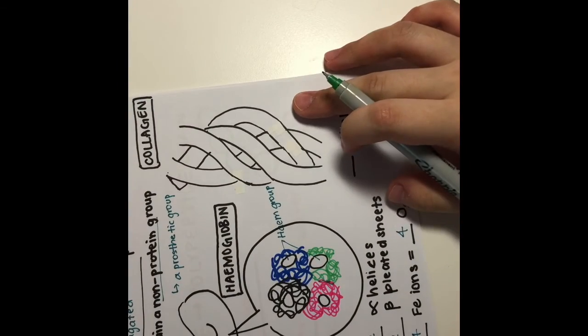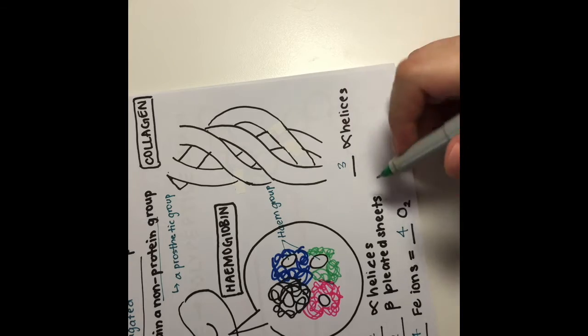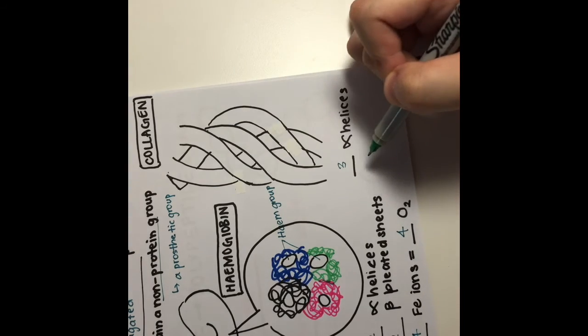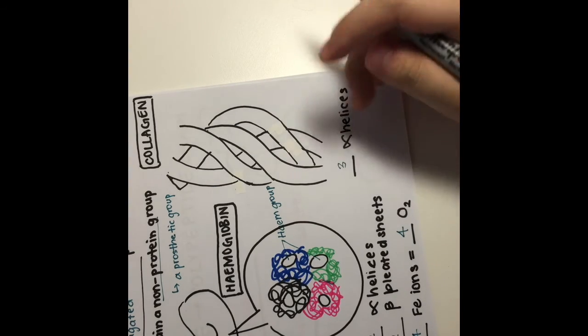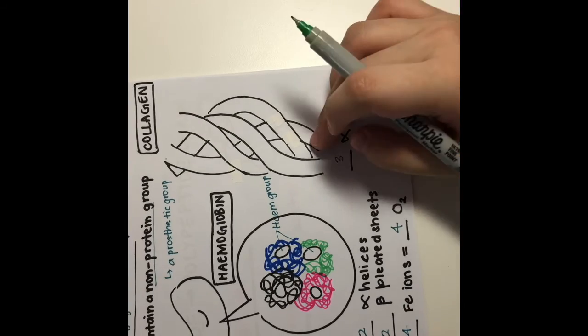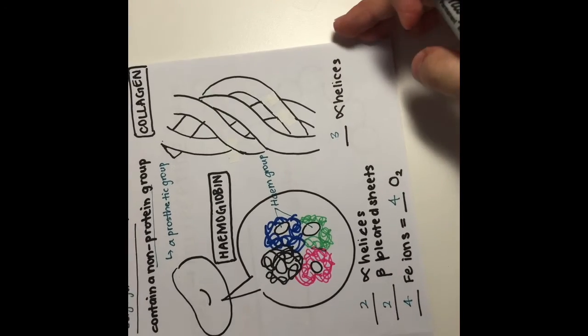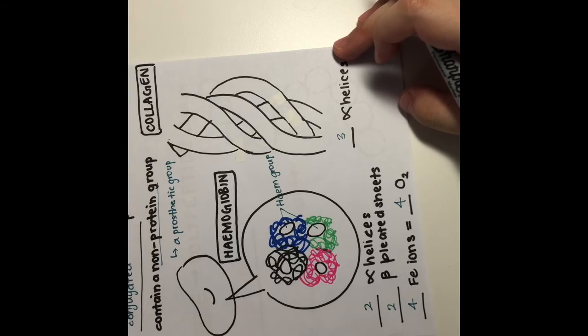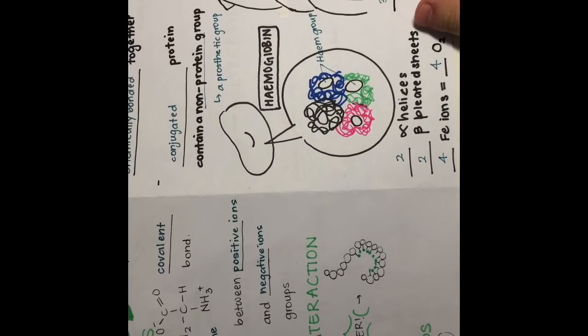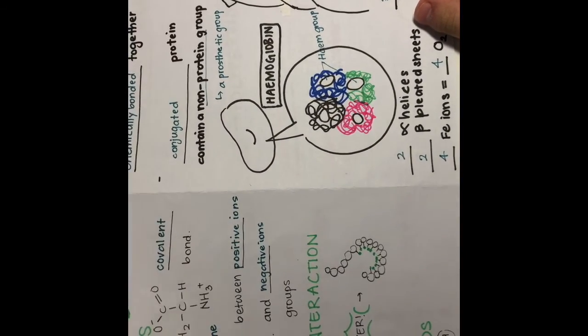For collagen, this is 3 alpha helices wound together to form a fibrous protein, and this provides mechanical structure in our bodies. So yeah, that is the structure of proteins.